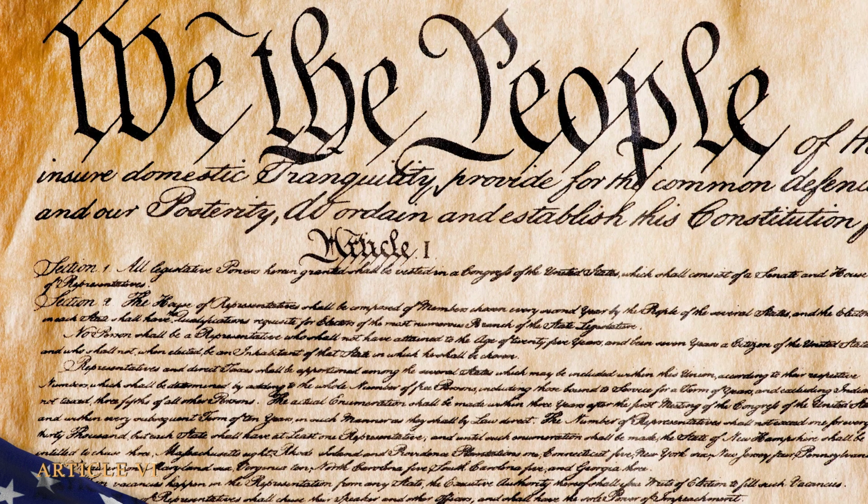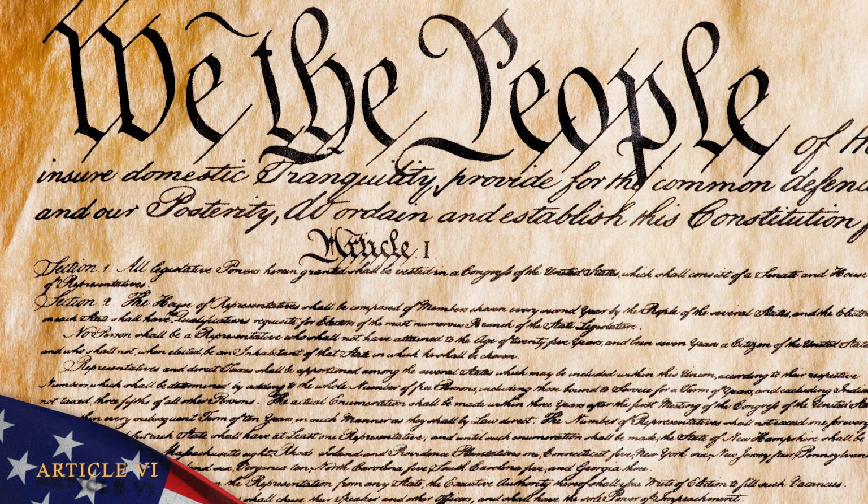The article solidifies the Constitution's authority as the foundation of the U.S. legal system, balancing federal power with state participation. By prioritizing federal law, it prevents fragmentation, while the oath fosters unity. It reflects the framers' intent to create a cohesive national government rooted in constitutional loyalty.